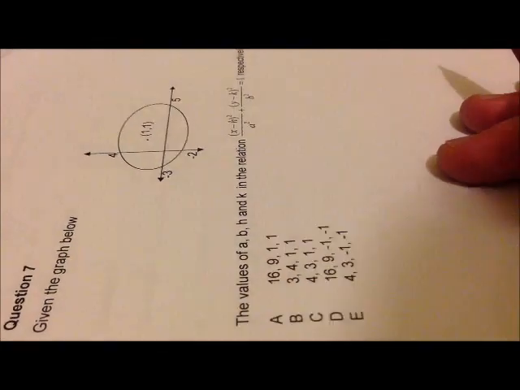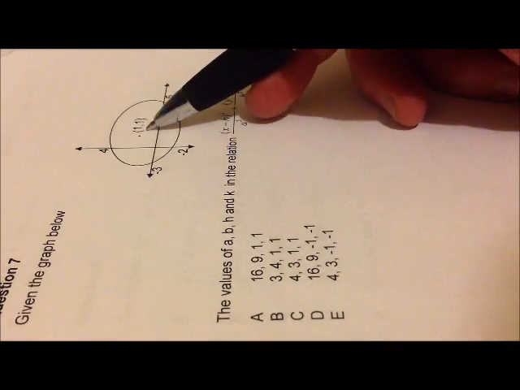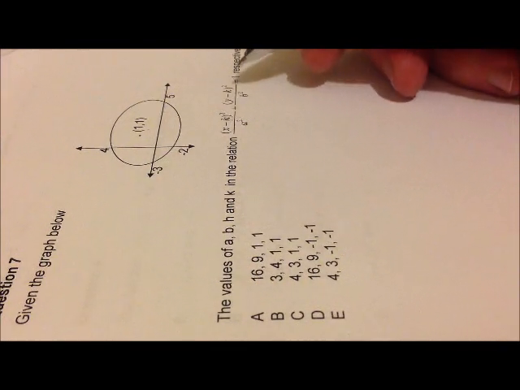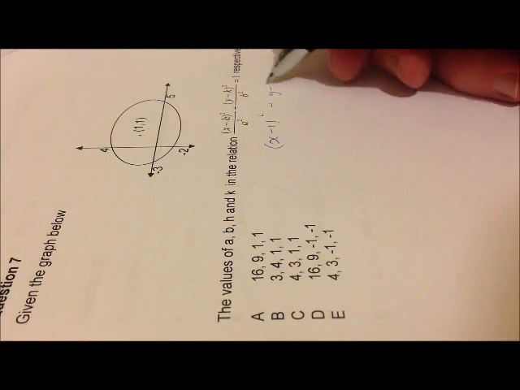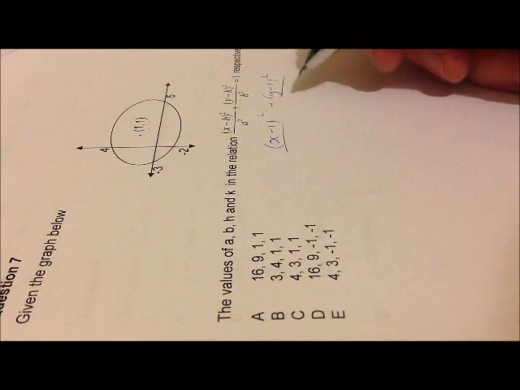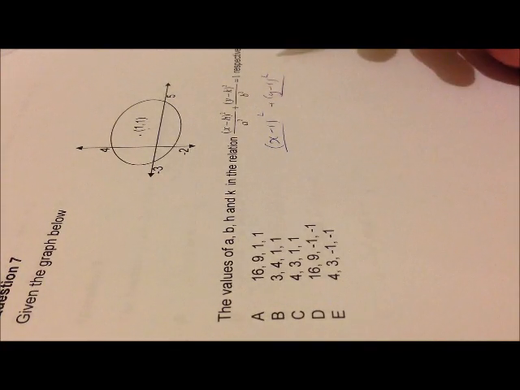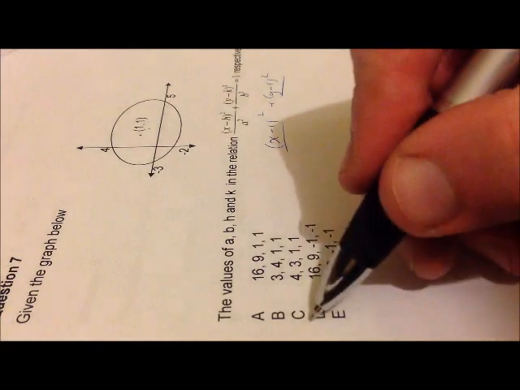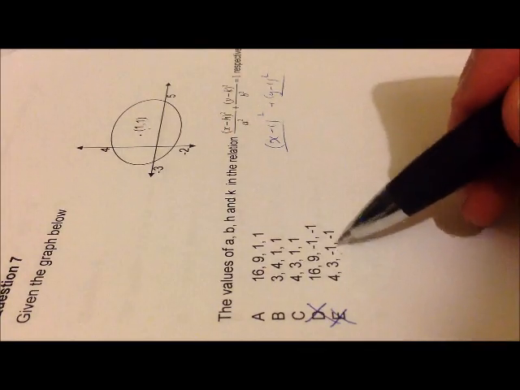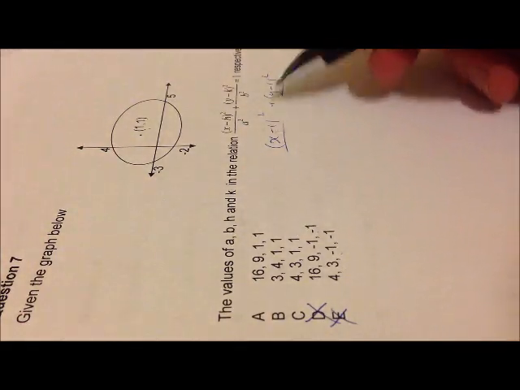Values of A, H, B, etc. Okay, first thing to realise is that now the centre point is 1, 1. So it's in the form of x minus h and y minus k. So it's in the form of x minus 1 squared and y minus 1 squared. Okay, so the centre 1, 1 means that h and k have values 1, 1. So we reject D and E automatically because they've got the incorrect centres. A, B and C have the correct centres.